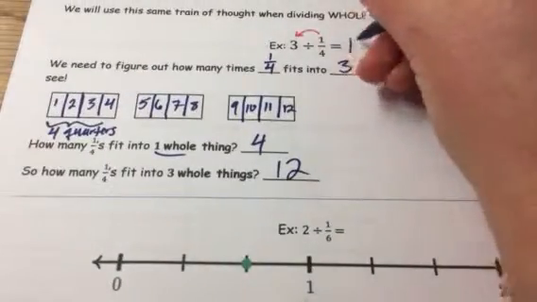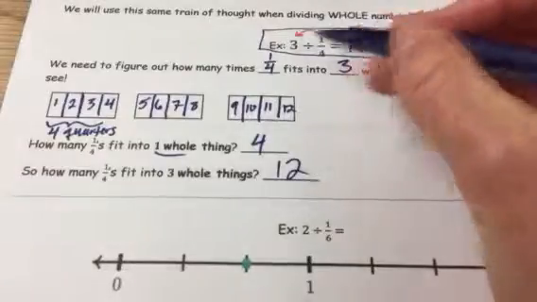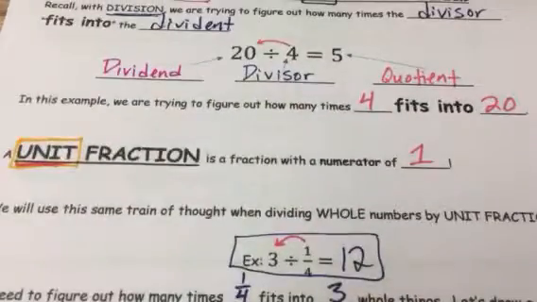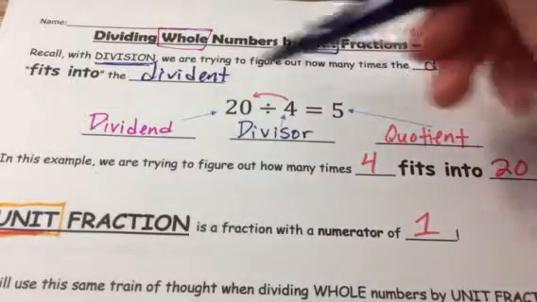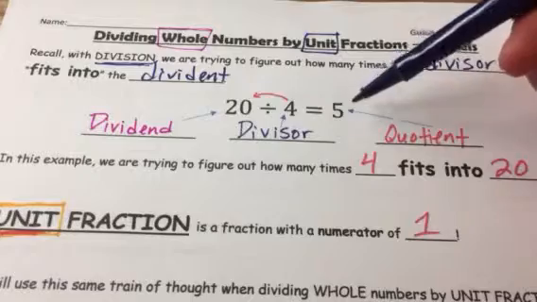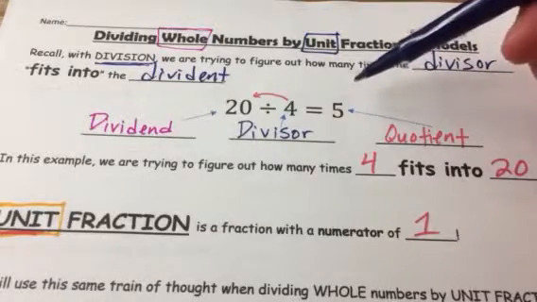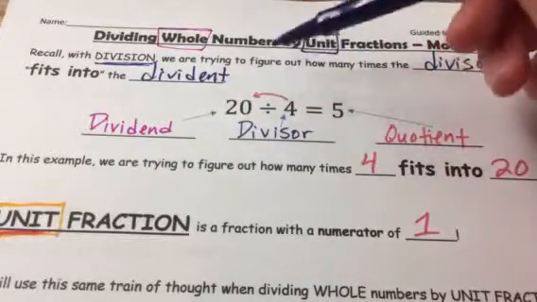So this may seem a little bit weird, because when you were younger, when you had division problems such as this one up above, your answers, your quotient, used to get smaller, right? 20 divided by 4, the 20 got smaller and became 5. That's how you normally think about division, about things getting smaller. When you think about multiplication, they get bigger. That's when you're dealing with whole numbers.